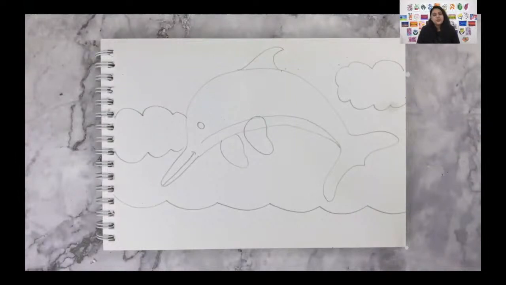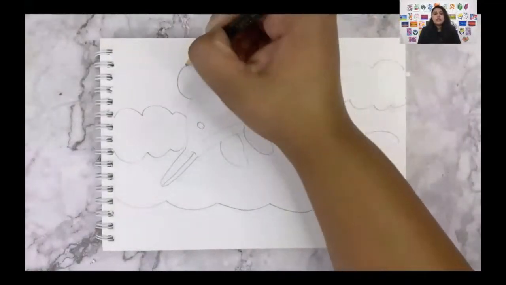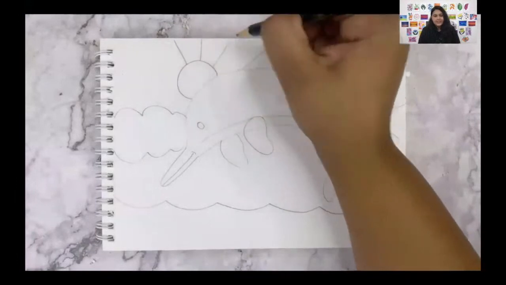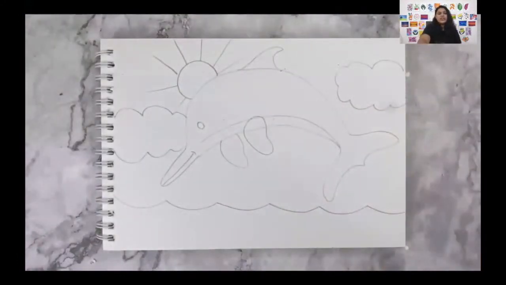Excellent. Well done. Awesome. Perfect. Then I'm also going to go ahead and draw a sun like so with a few rays coming out. Perfect. Now, if you feel like you don't want to draw a sun, then you can completely skip that. And let's say you want to add something else, probably a rainbow or the moon or something, then you can add that in too.